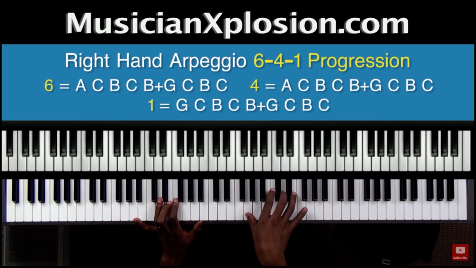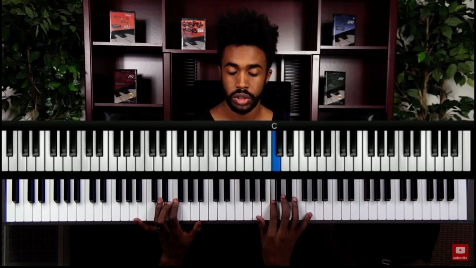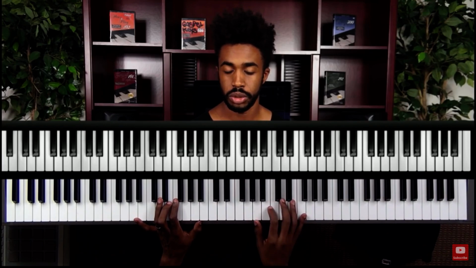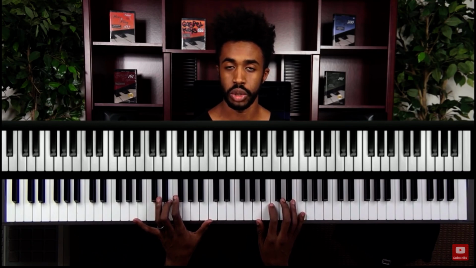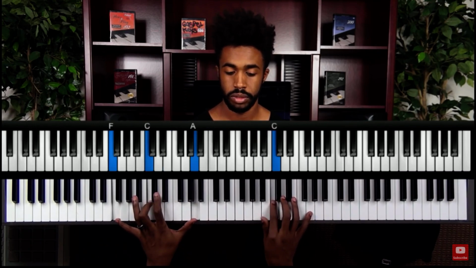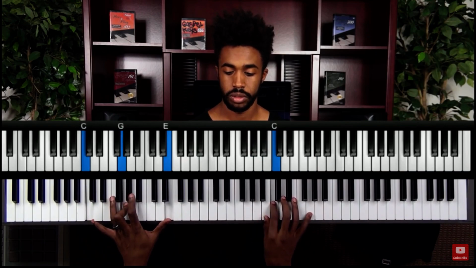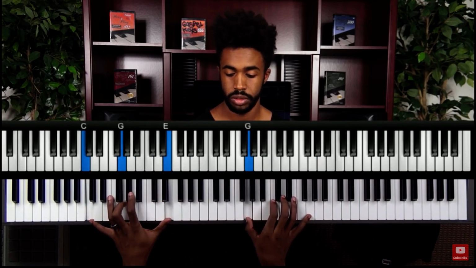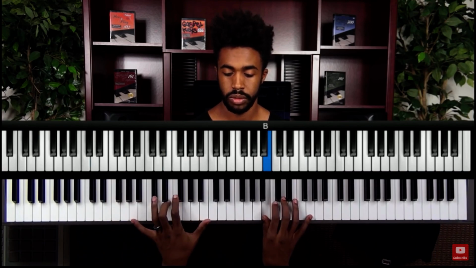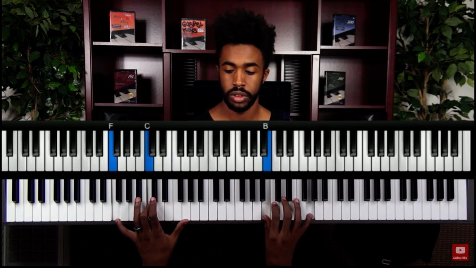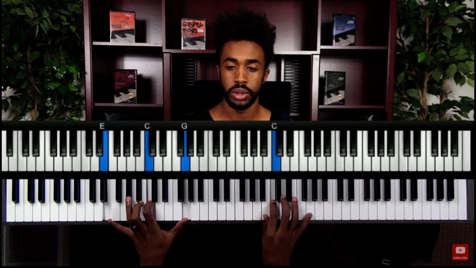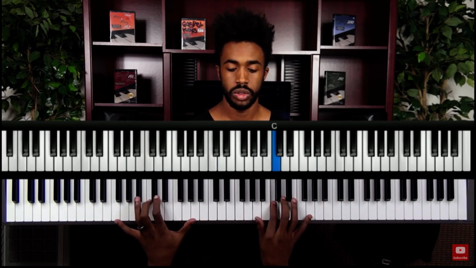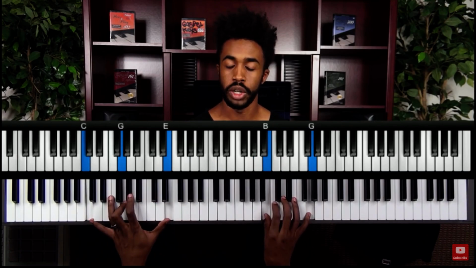The second time, we'll go down to the 5, the G, to start, instead of going to the 6. That's the only difference between the two, and that's being retained over the chord changes in the left hand. The 1 and the 3 are interchangeable, so whenever you play the 1, you can go to the 3.